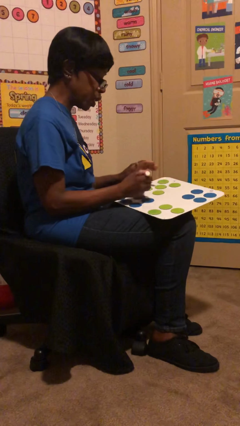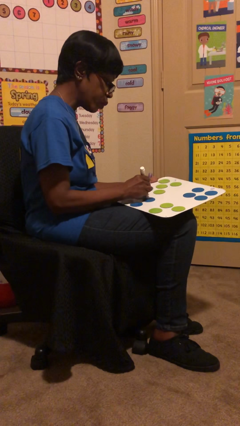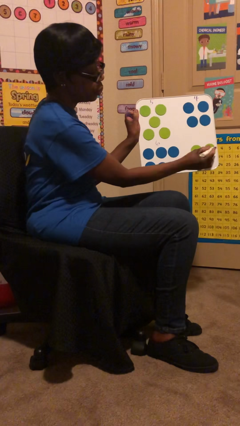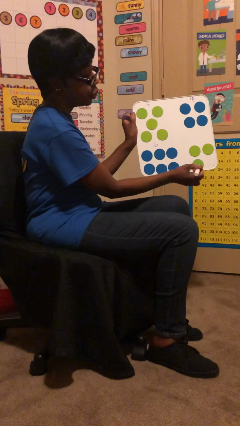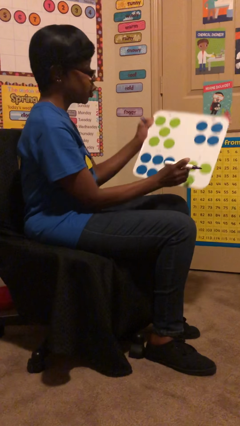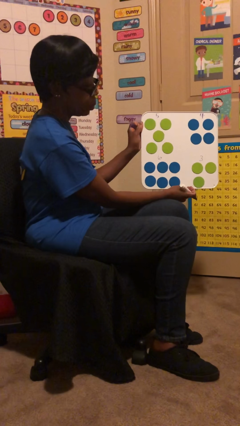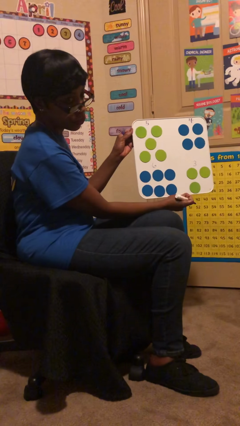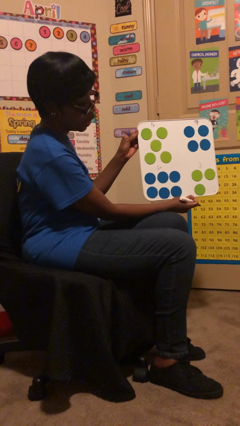So I'm going to write a number 6 at the top of that set of objects. And over here, we're going to count by twos and we're going to do one more. 2 and 3. 2 and 1 more is 3. So how do we read this problem? 6 is what? Greater than 3. Do you get it? I'm glad you do.